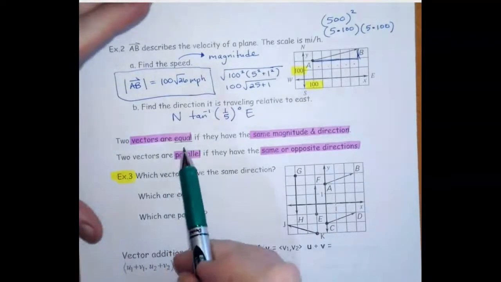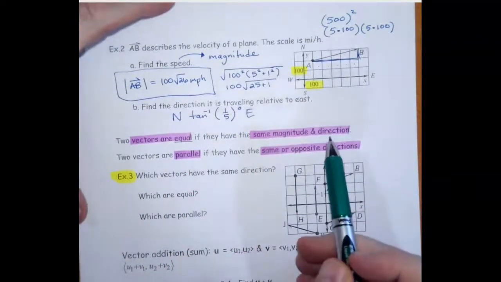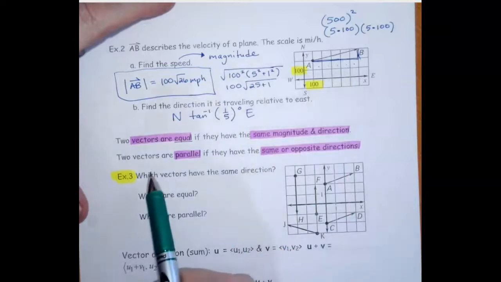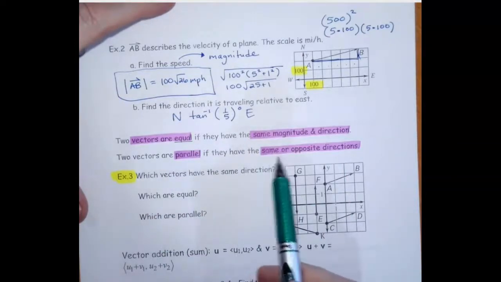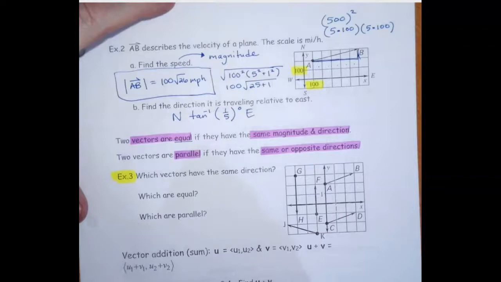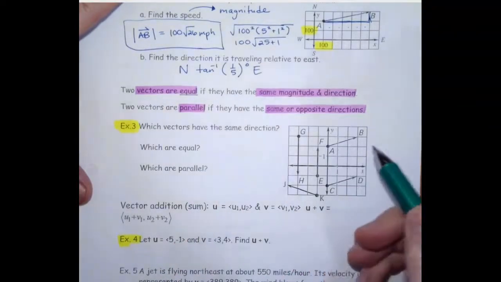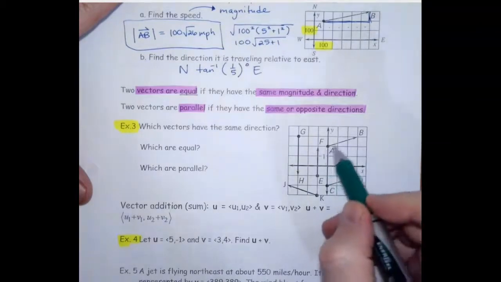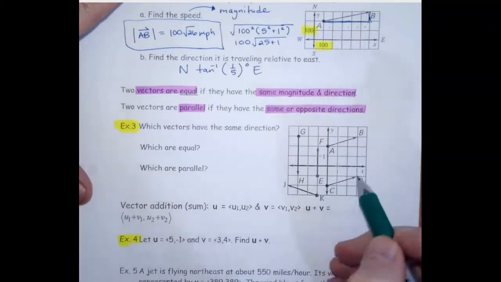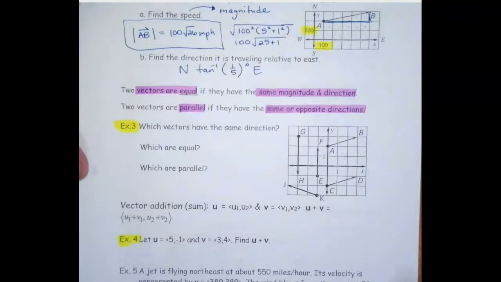Two vectors are equal if they have the same magnitude and the same direction. Two vectors are parallel if they have the same or opposite directions. The magnitude doesn't matter. So if we look at this next example, it says which vectors have the same direction. So all you're looking for is, this one and this one are pointing in the same direction.